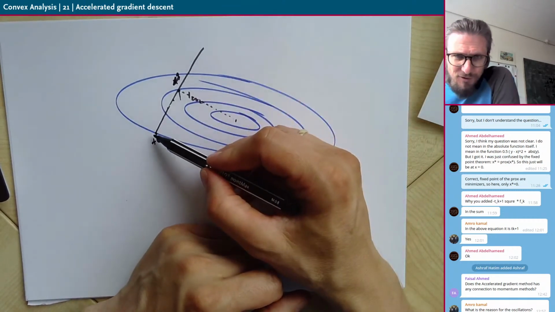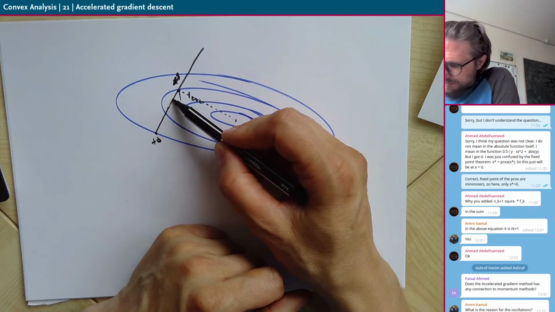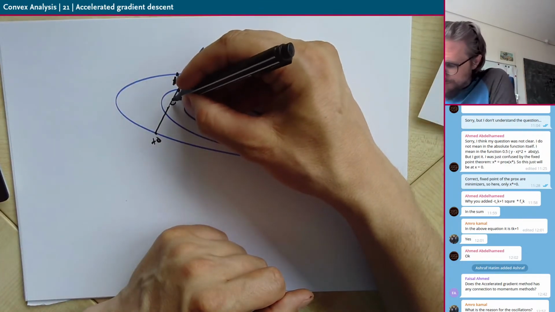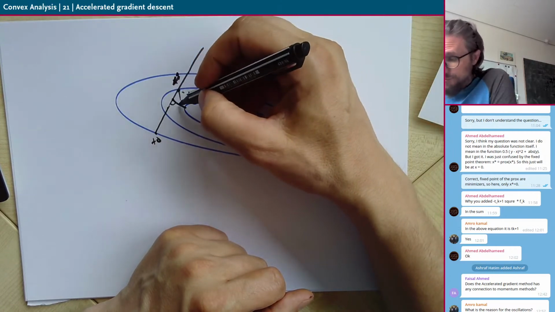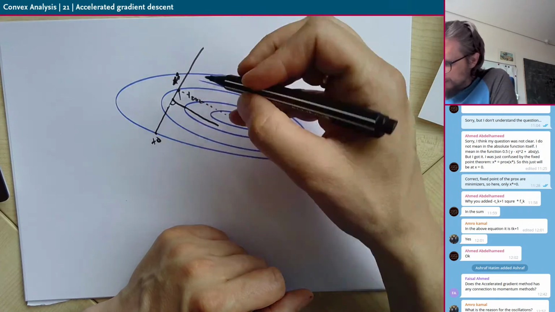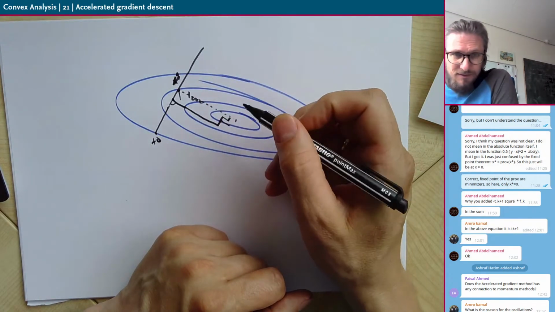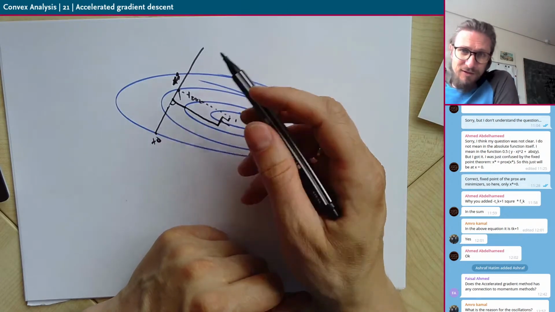But what happens if you go down as much as you can along this line? You end up somewhere maybe here. But what is then true is that the next gradient will be perpendicular to the previous one. So you'll move in this direction. And this will stay true. So the next gradient will move then somewhere here. The next gradient will again be perpendicular. So we always have perpendicular gradients. That's one thing which is really true for the steepest descent gradient method.